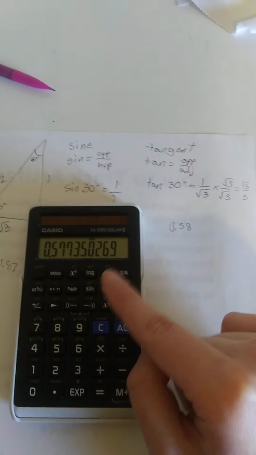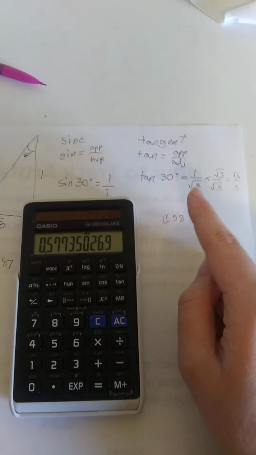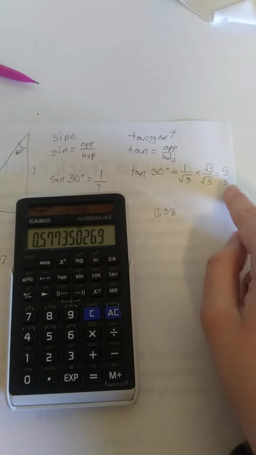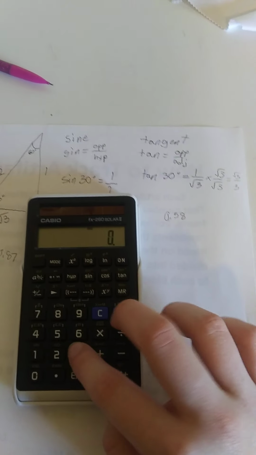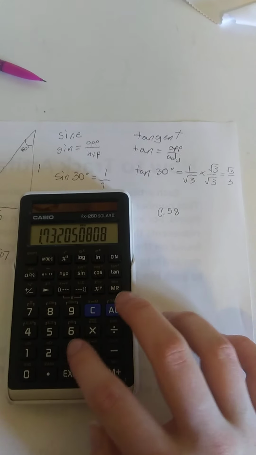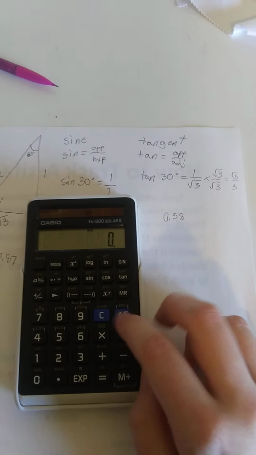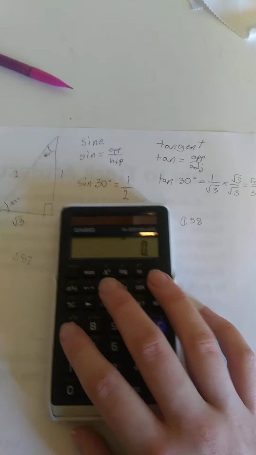Since this calculator is kind of weird with trying to divide by a radical, I'm going to use the nice and neat one that we found. So square root of 3 divided by 3 equals the same number. So we know even though this calculator is a little different, it still has all the same answers for the sine, cosine, and tangent of 30 degrees.